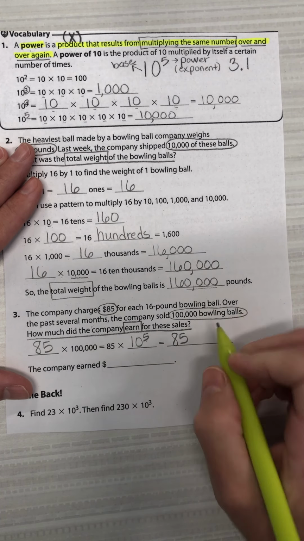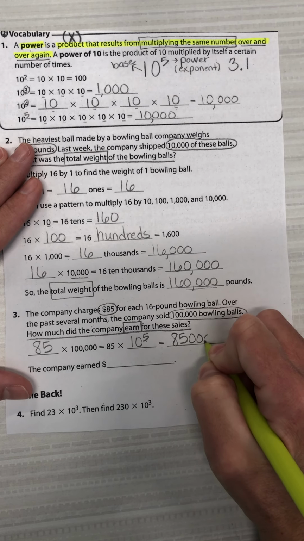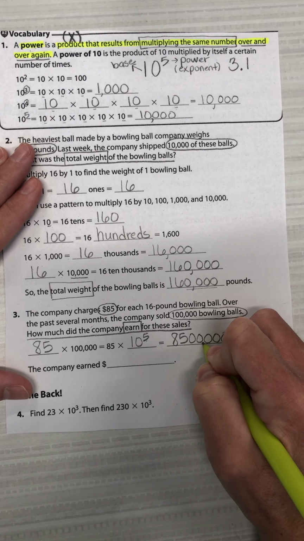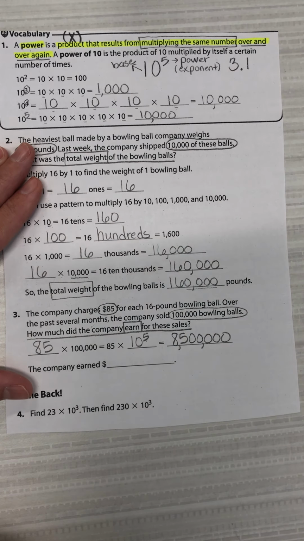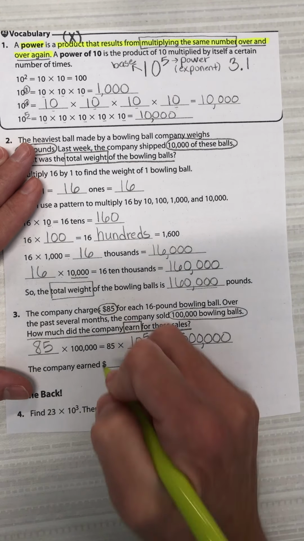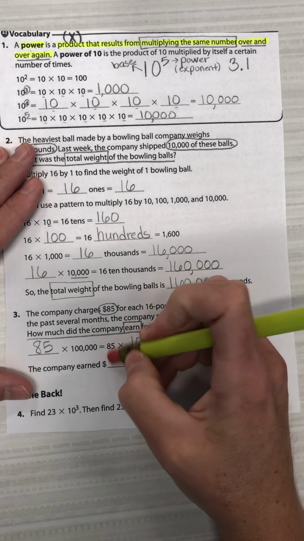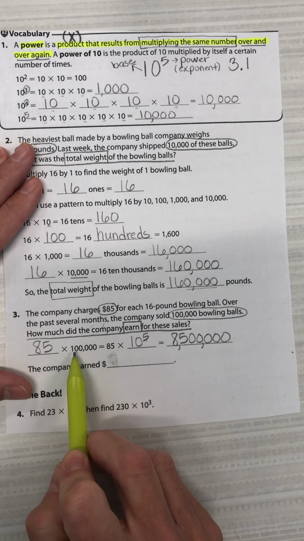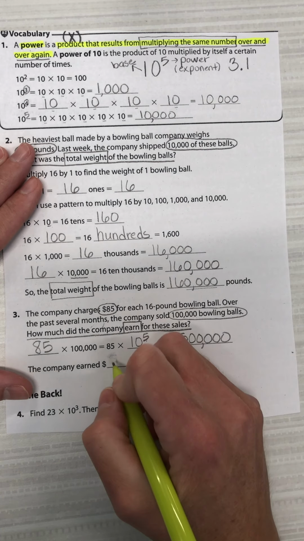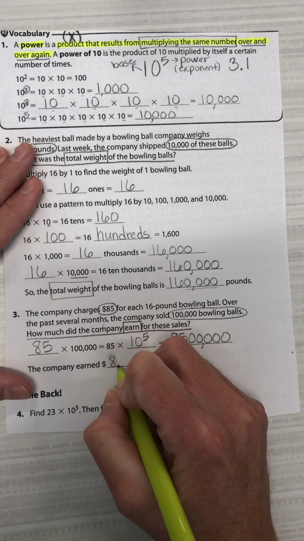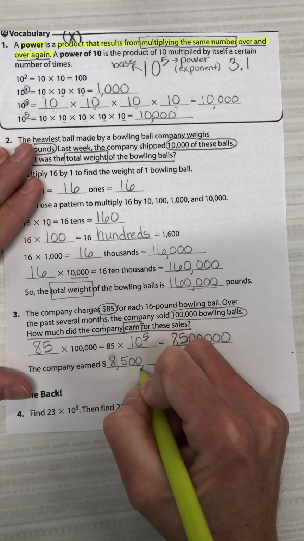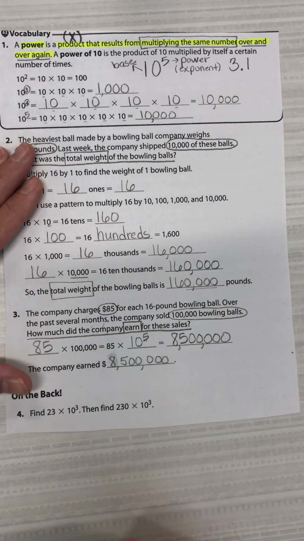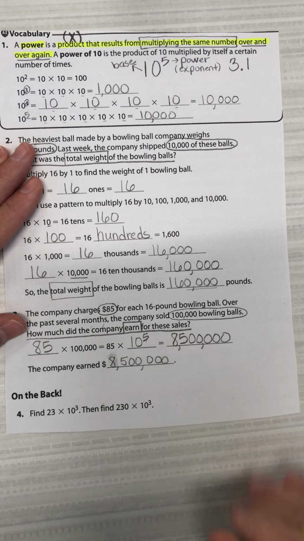How many zeros? 5. Whoa, that's $8,500,000. The dollar sign's already there. So if they sell 100,000 bowling balls at $85 a piece, they're gonna make $8,500,000. That seems a little dramatic to me.